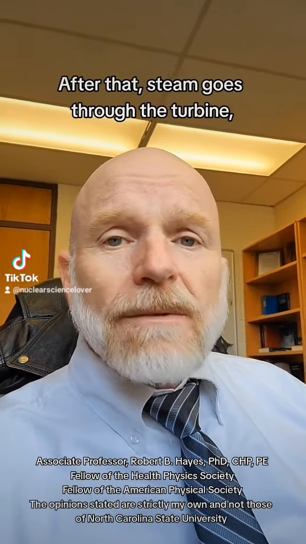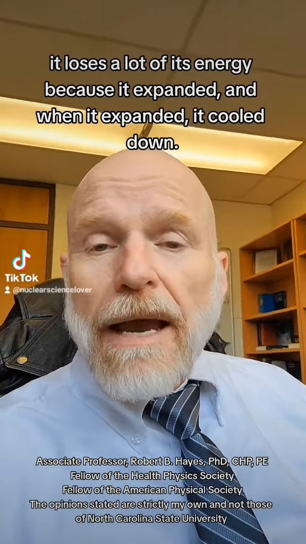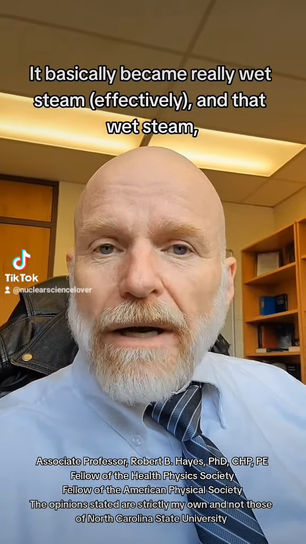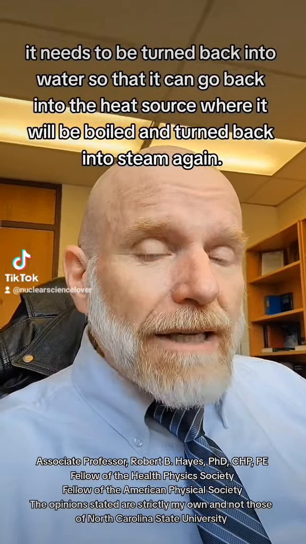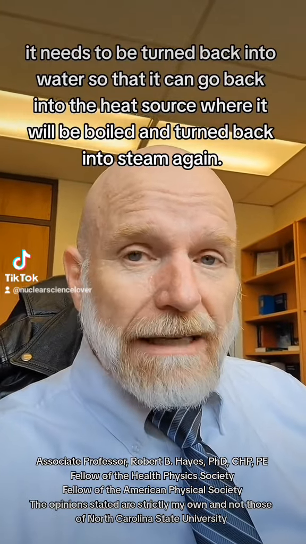After that steam goes through the turbine, it loses a lot of its energy because it expanded. And when it expanded, it cooled down. It basically became really wet steam, effectively. And that wet steam needs to be turned back into water so that it can go back into the heat source, where it will be boiled and turned back into steam again.